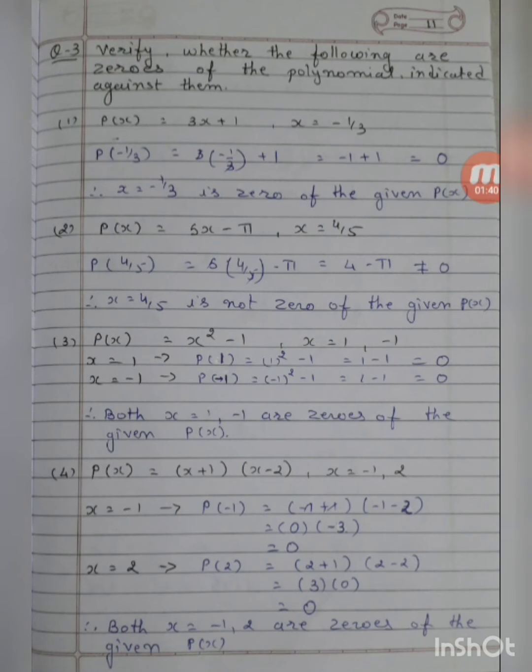Now, question number 3. Verify whether the following are zeros of the polynomial. First, p(x) is equal to 3x plus 1. Here the given value is x is equal to minus 1 by 3. So, p(minus 1 by 3) is equal to 3 into minus 1 by 3 plus 1. 3 cancels, so it is minus 1 plus 1, which is equal to 0. So, x is equal to minus 1 by 3 is a zero of the given polynomial because we get the value p(minus 1 by 3) is equal to 0.